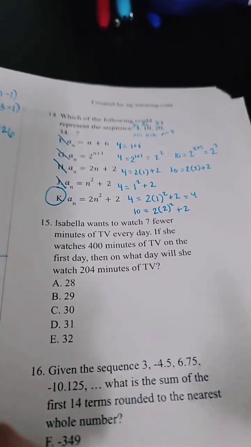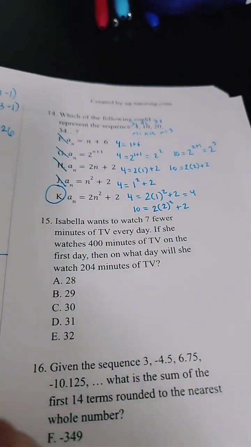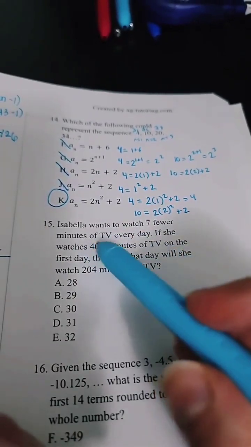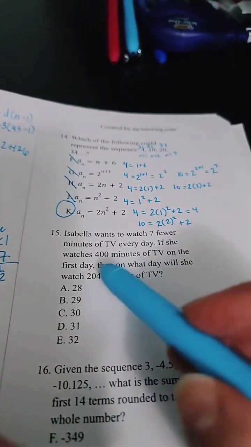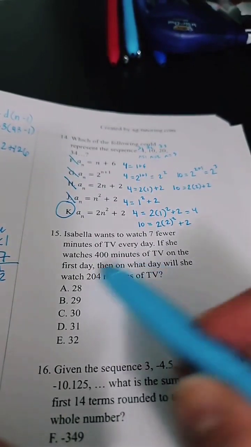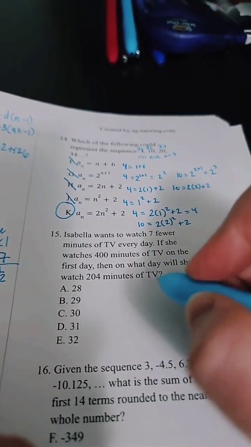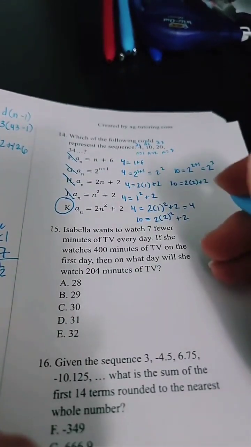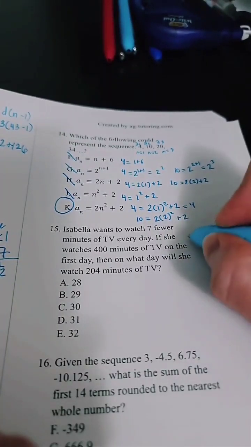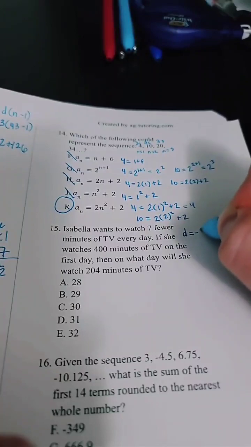Okay, let's go to number 15. Number 15 says, Isabella wants to watch 7 fewer minutes of TV every day. If she watches 400 minutes of TV on the first day, then on what day will she watch 204 minutes of TV? So, let's see, watching 7 minutes fewer each day. So we're going down by 7 minutes each time. So this is an arithmetic sequence where we're adding -7.